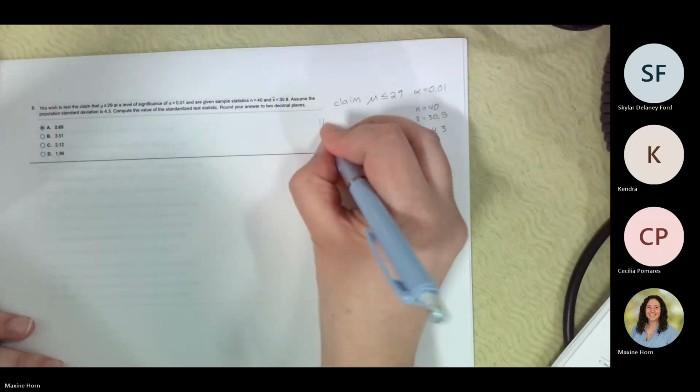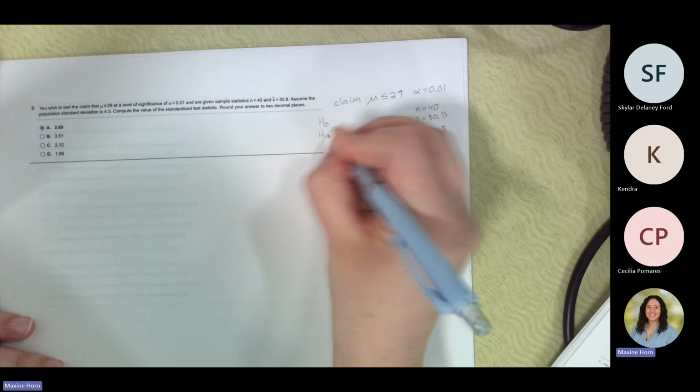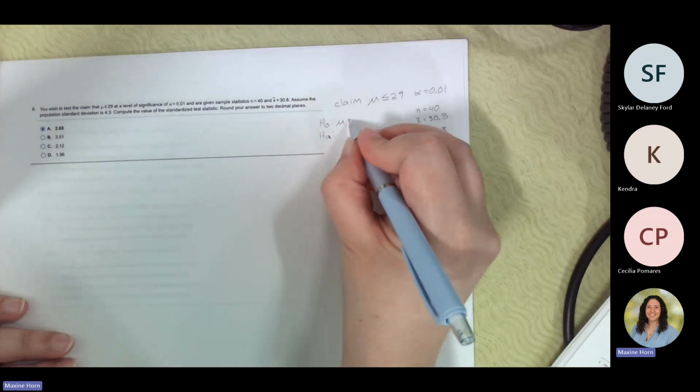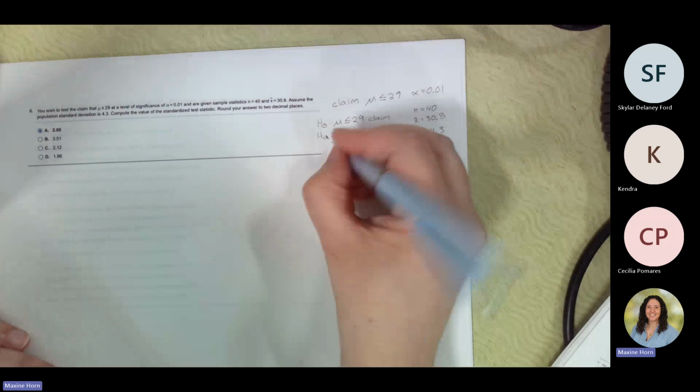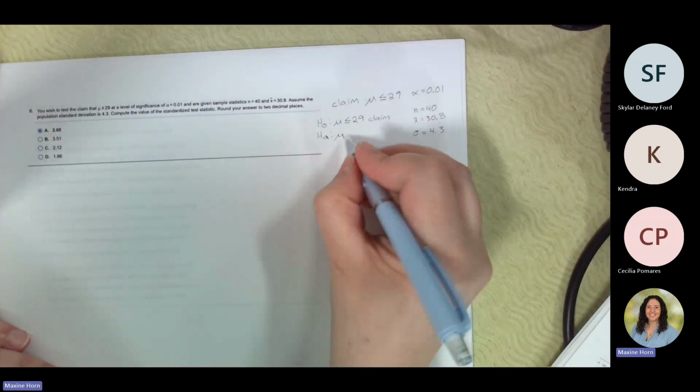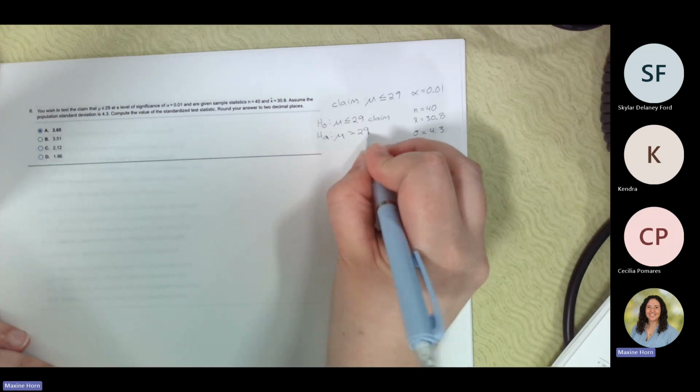This is our claim. We need to decide, is that the null or is it the alternative? The null hypothesis is the one that has some type of equality in it. So this one happens to be the null hypothesis. Again, it's not always your null hypothesis. In one of the ones we did, the claim happened to be the alternative hypothesis. But in this case, our claim is the null hypothesis. So our alternative hypothesis is now mu is greater than 29.